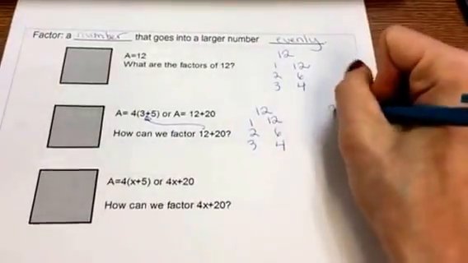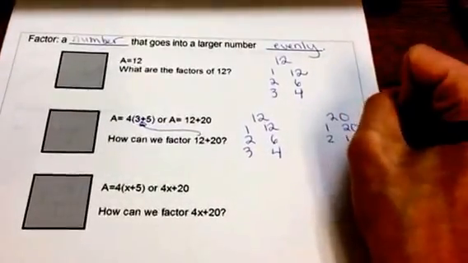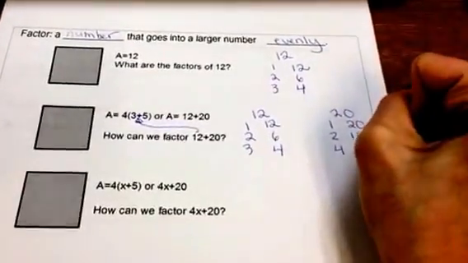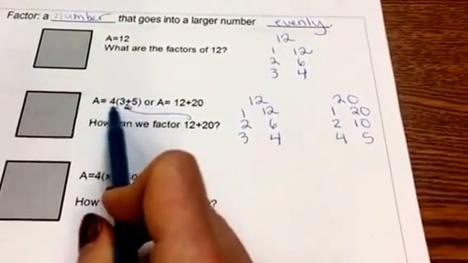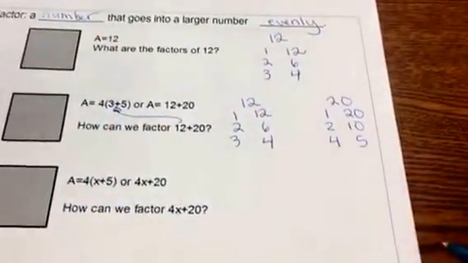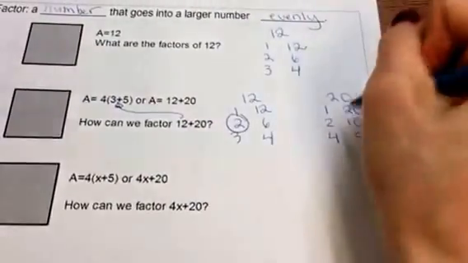Now what I have to do is think about my common factors of 20. 1 and 20, 2 and 10, 4 and 5. Now, if we use 4 as a factor, we're going to end up with exactly the same form that we have here. So let's use another common factor. Let's use 2. That's the only other one we have.